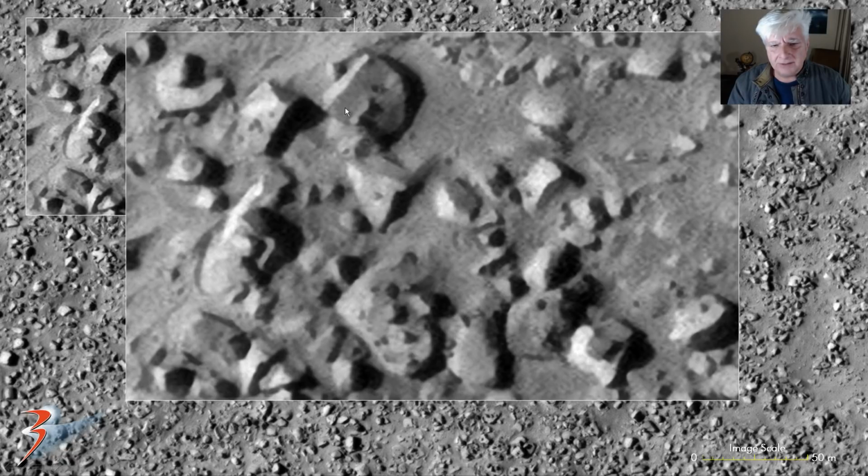And it has what looks like a symbol or feature in the center, and that quite clearly is a hole right there.